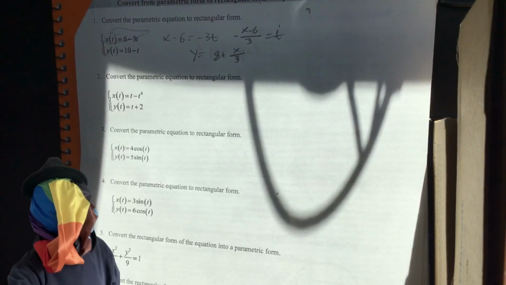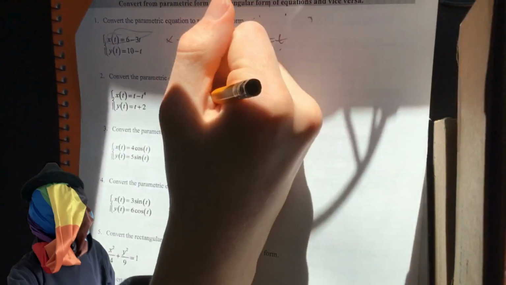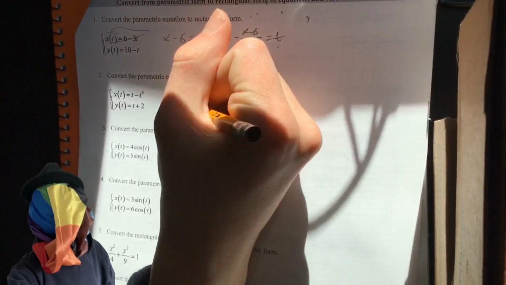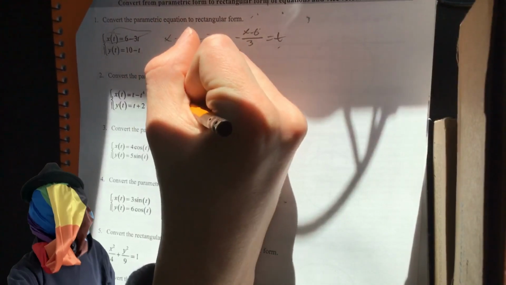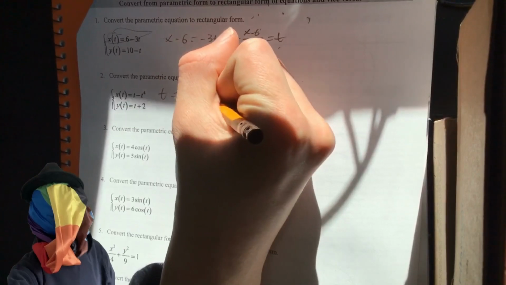Okay, so I just realized my teacher doesn't seem to really care about how simple the answer is, so I'm just going to do it a pretty lazy way. Just going to solve for y. So t equals y minus 2.